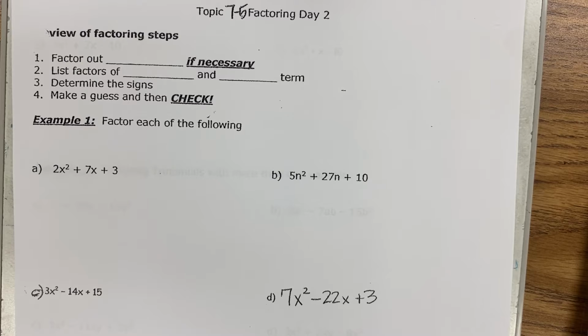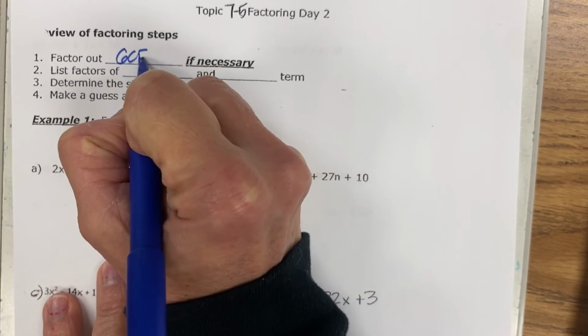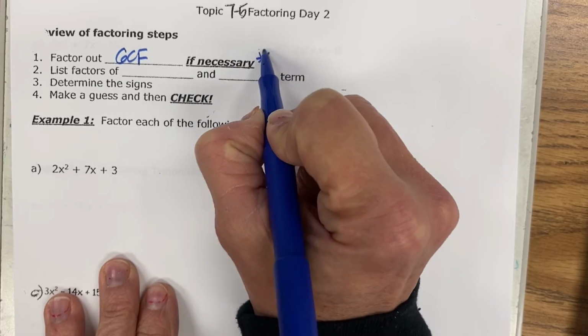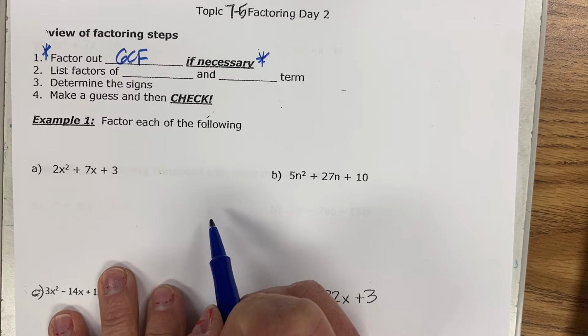Day 2. This is one of my favorite topics. This is when A does not equal 1. So the steps are going to be, we're going to factor out the GCF if necessary. Always, always, always do this step. This is the most important step right here, is to factor out the GCF.